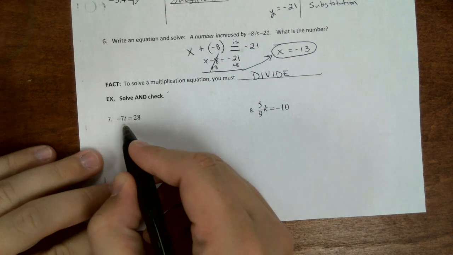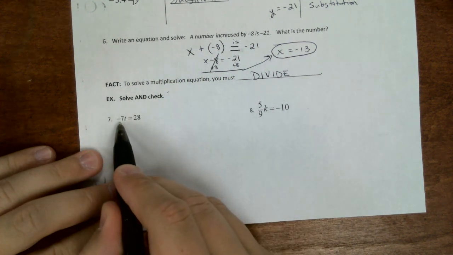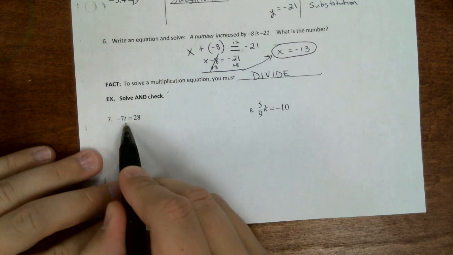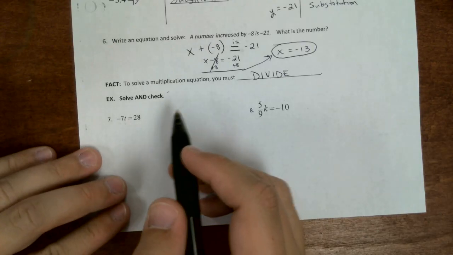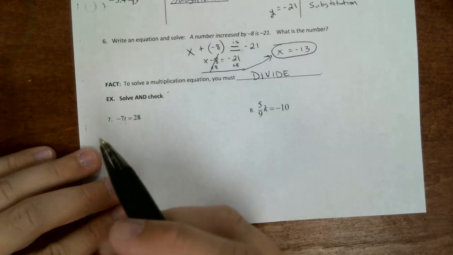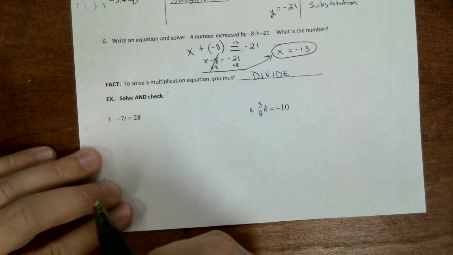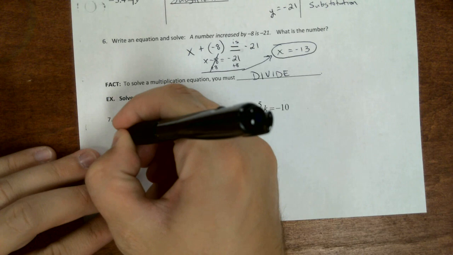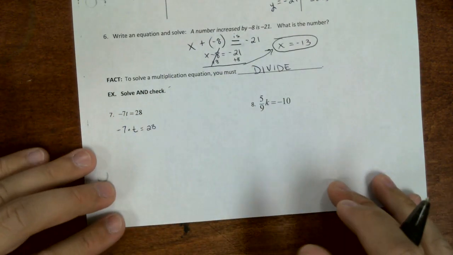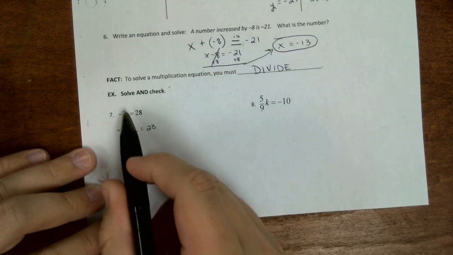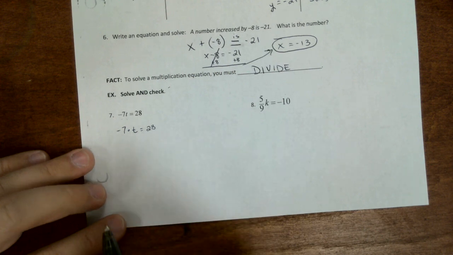So right here, we have negative 7t equals 28. Keep in mind, anytime that we have a number right next to a variable, and there's no visible sign in between them, so not a plus sign or a minus sign or a multiplication sign or a division sign, anytime we have a number right next to a letter, that is understood to be multiplication. So I'm going to put that little dot there to represent multiplication. So negative 7t is the same thing as negative 7 times t is equal to 28.